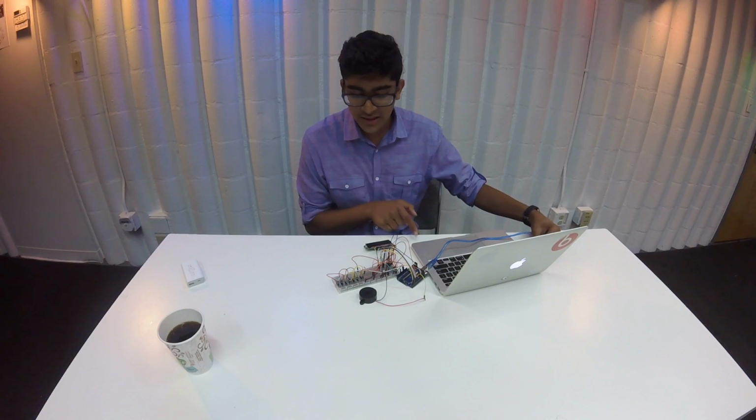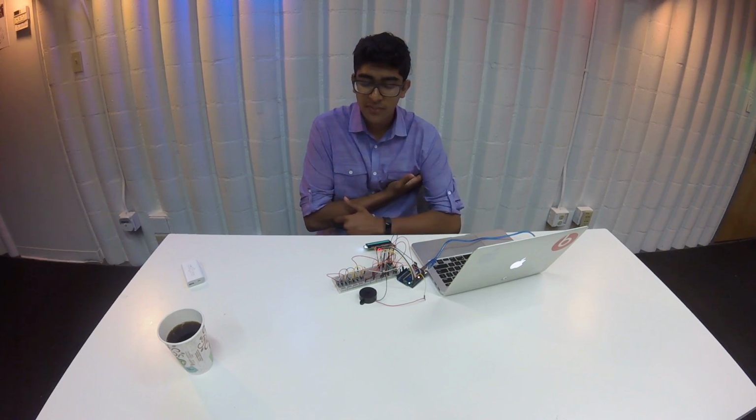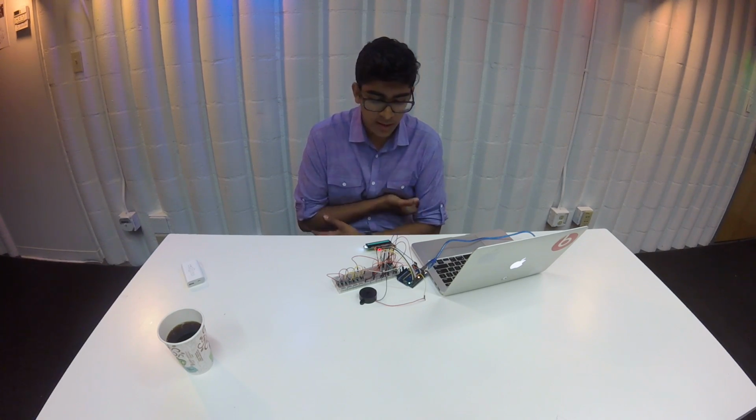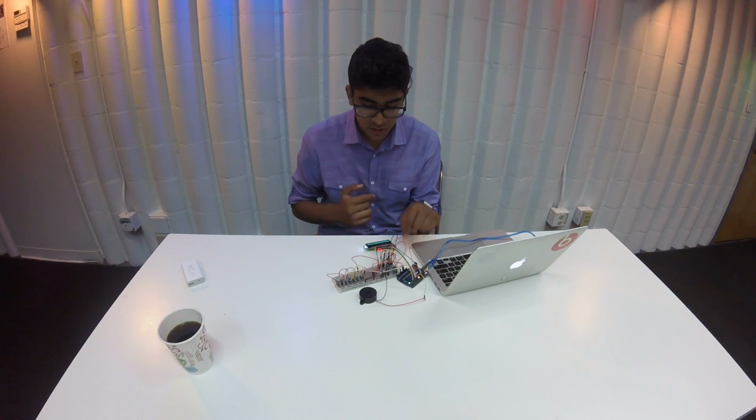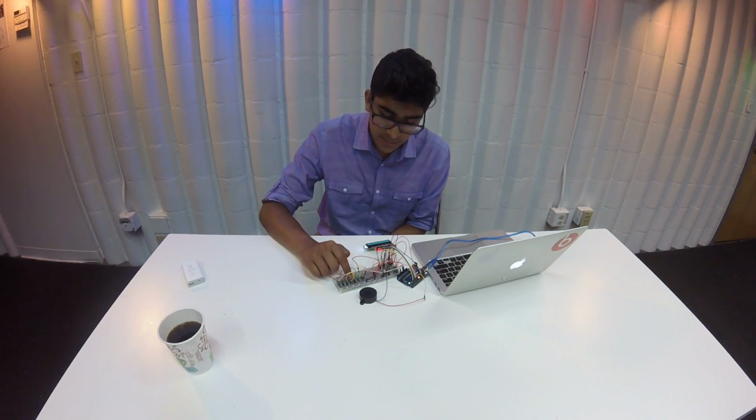And the reason it plays a different note is because for each switch, there's a different resistor. So these resistors allow us different amounts of current to go through and have a different input voltage. So when I press this key, it sounds different than when I press this key.